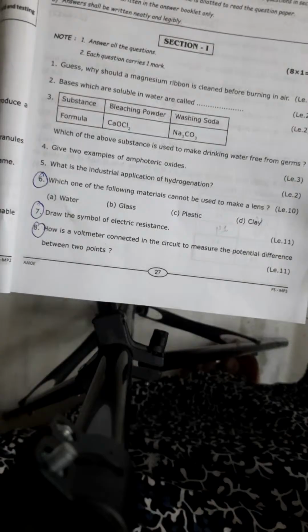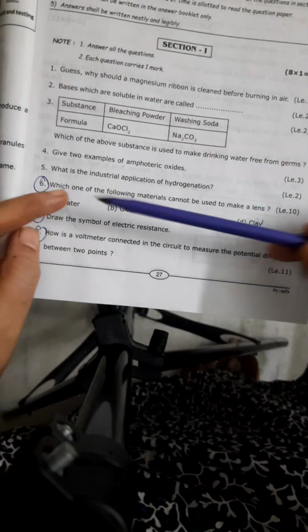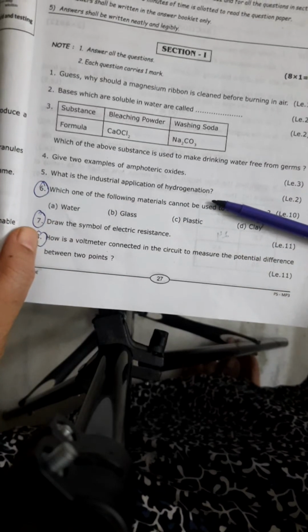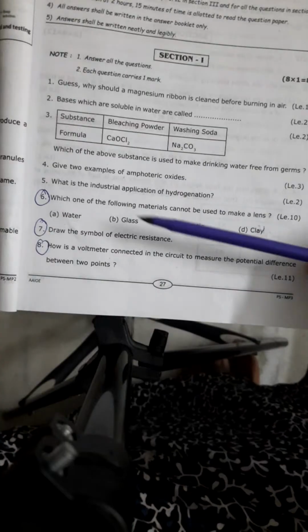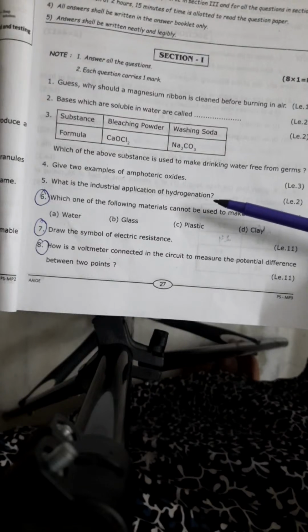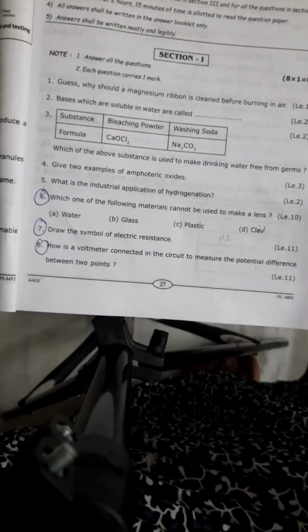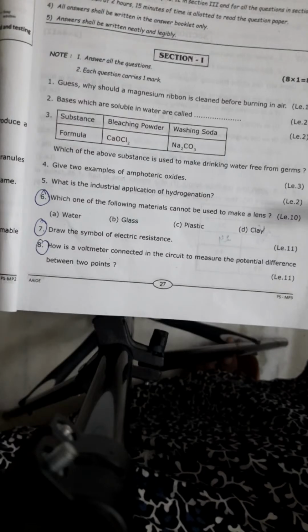Okay, now the next question. We already completed all this chemistry part. What is the industrial application of hydrogenation? Preparation of vegetable ghee from oil. Okay, what do you want? Shall I continue this paper and complete the chemistry part or wind up?